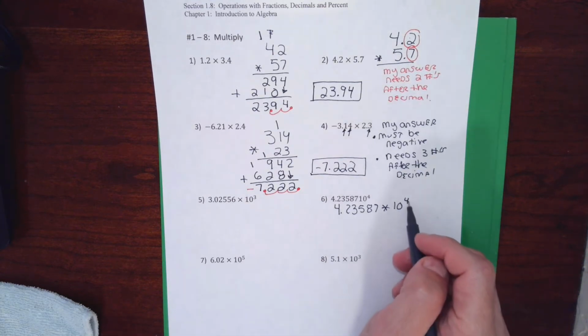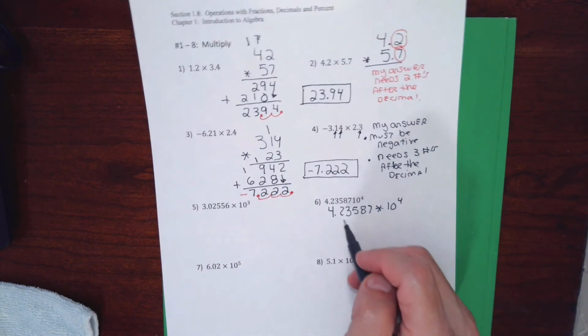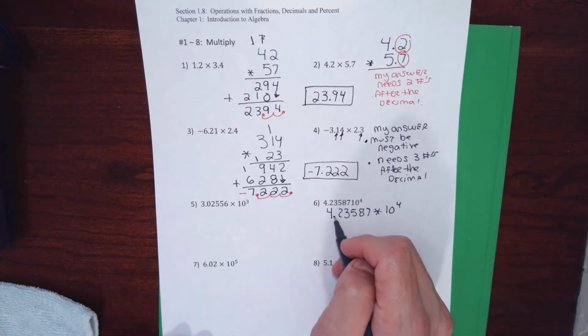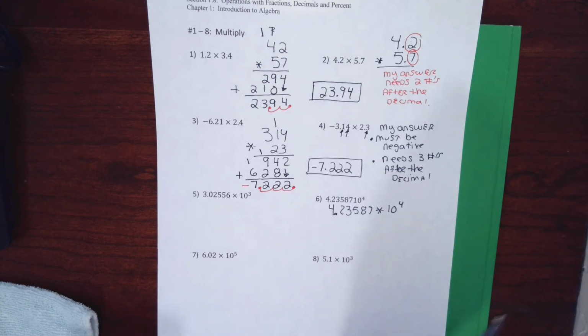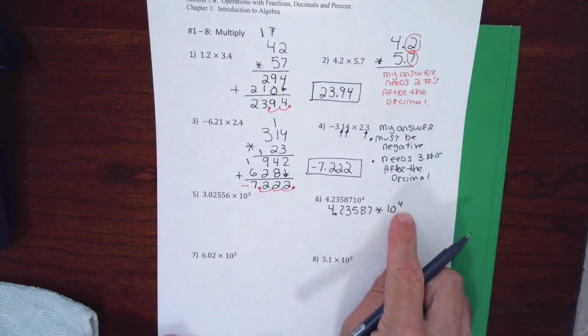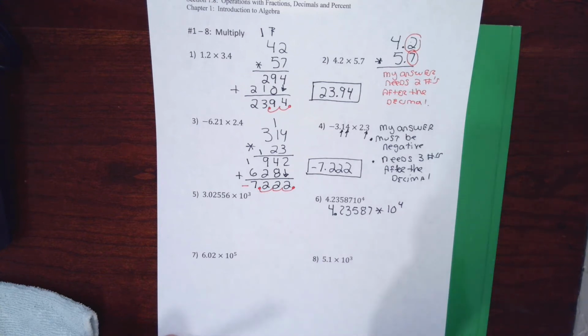If you multiply by a positive power of 10, to do the multiplication, you just move the decimal that many places to the right. And all 4 of these are that kind of problem. Turns out that if I multiply by a power of 10 that has a negative exponent, for those of you taking chemistry, you get a lot of negative exponents, you'd move the decimal to the left.